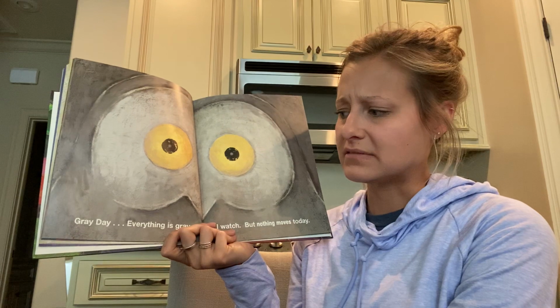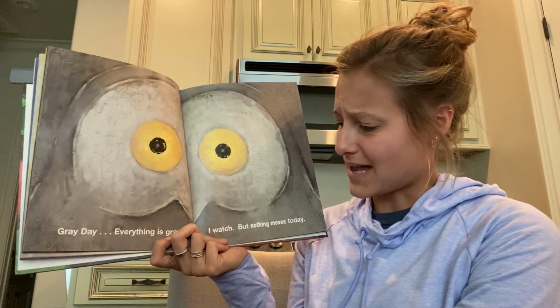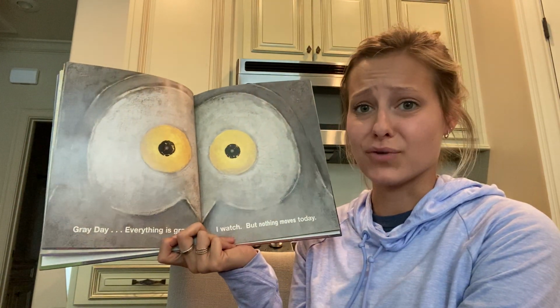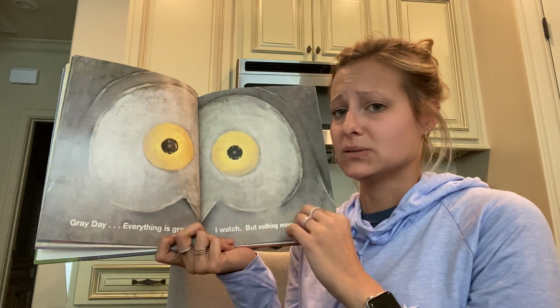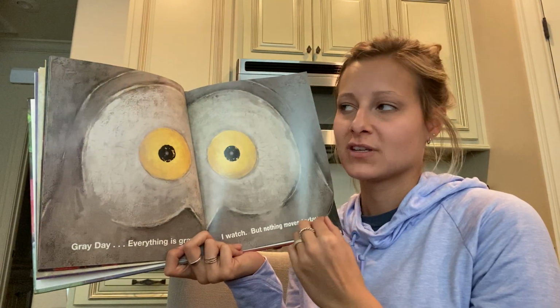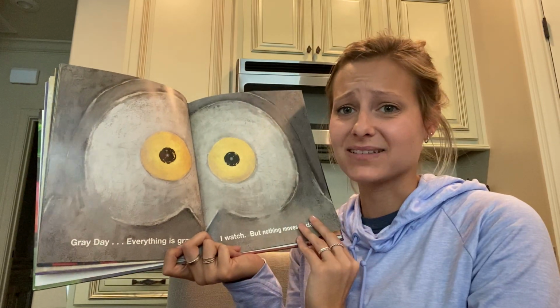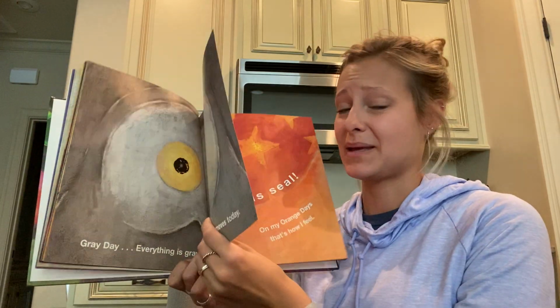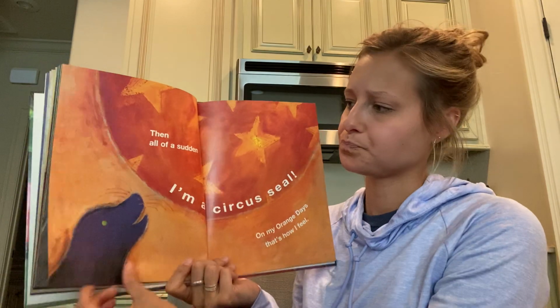Oh, this one looks scary. Gray day. Everything is gray. I watch, but nothing moves today. Ooh. If you have those big eyes on your first day of school, you probably might be a little shy and quiet. Maybe a little scared or curious.